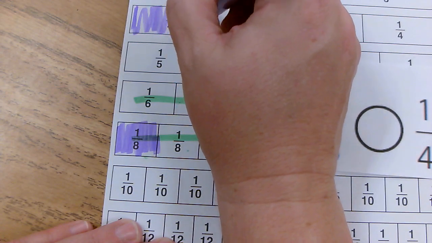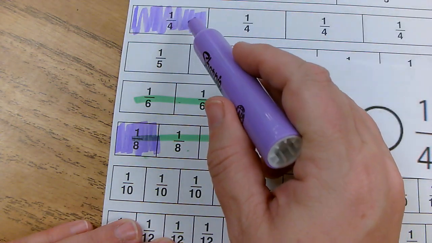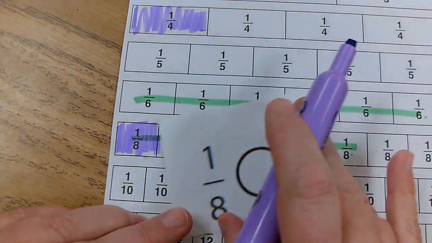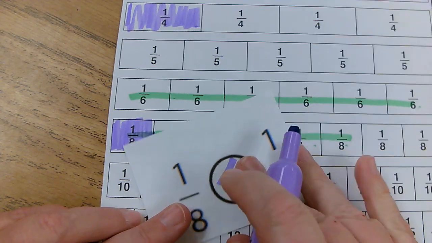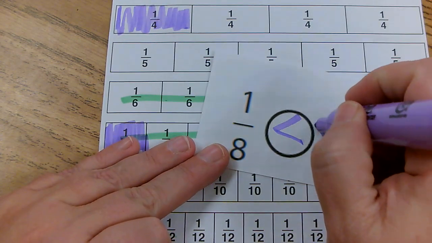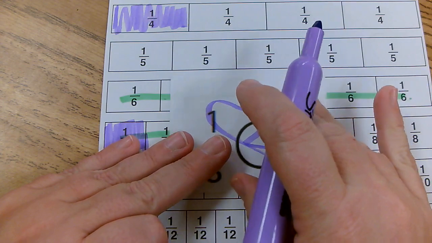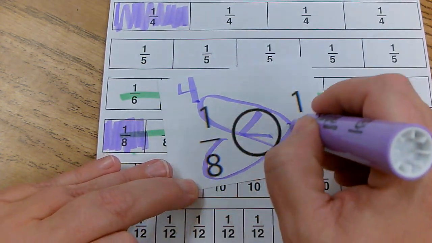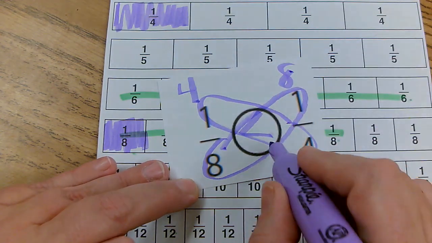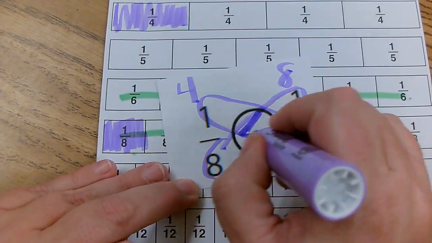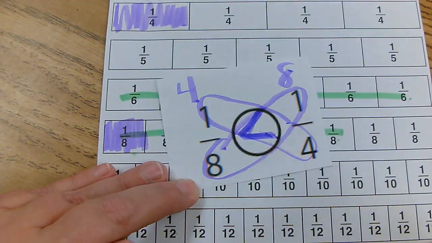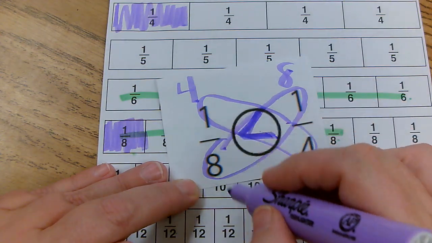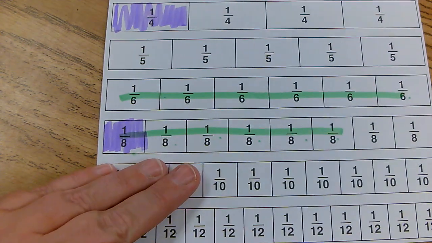Okay, which one is bigger, 1/4 or 1/8? 1/4 is greater than 1/8. But I also can do my butterfly method, where I say 1 times 4 is 4, 8 times 1 is 8. Which one is the alligator going to want to eat? He wants to eat the 8. So 1/4 is greater than 1/8.